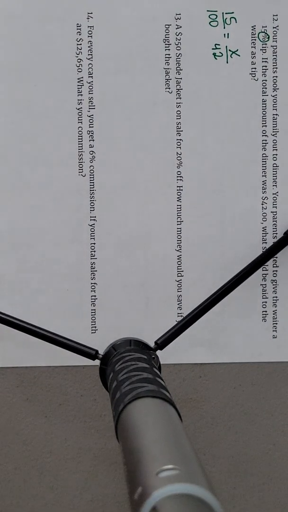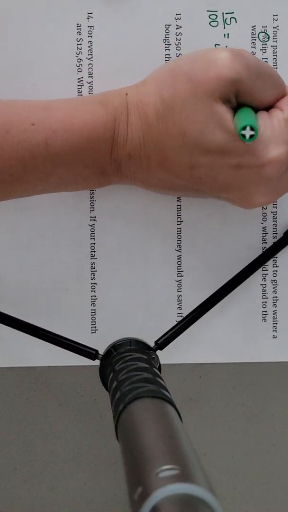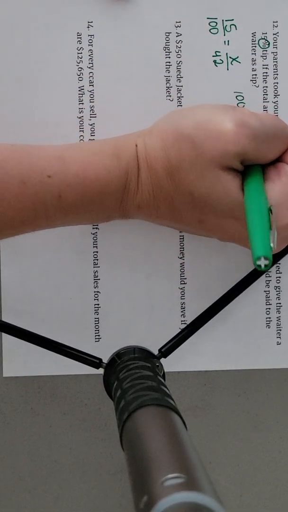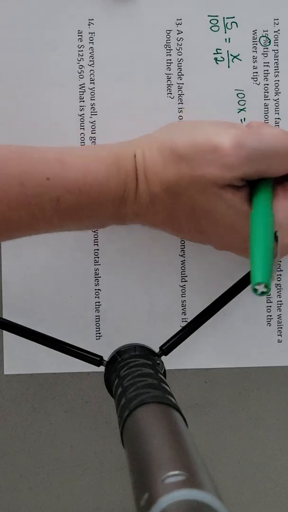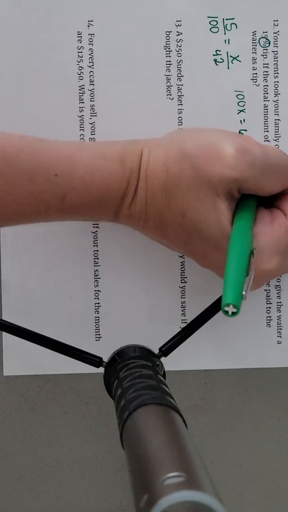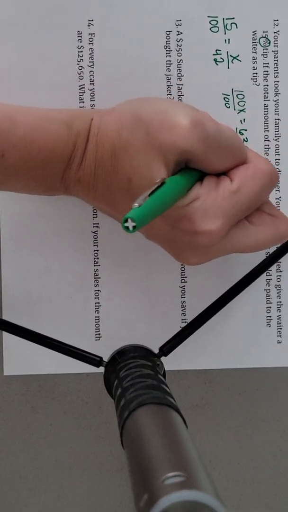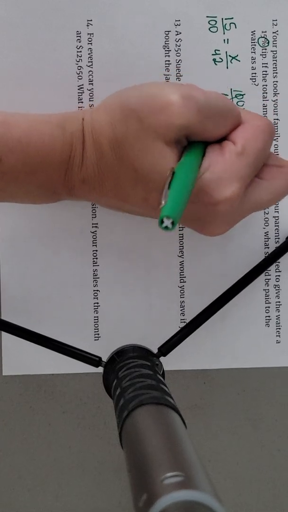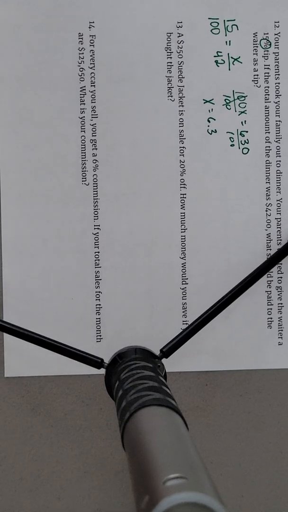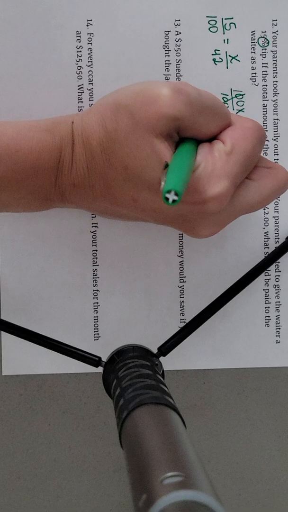All right, so we're going to cross multiply. So 100 times x is 100x. Remember, we're going diagonally. And then 15 times 42 is 630. All right, so now to isolate x, we will divide both sides by 100, giving us x equals 6.3. But remember, we're leaving money. So 6.3 as money would be $6.30.